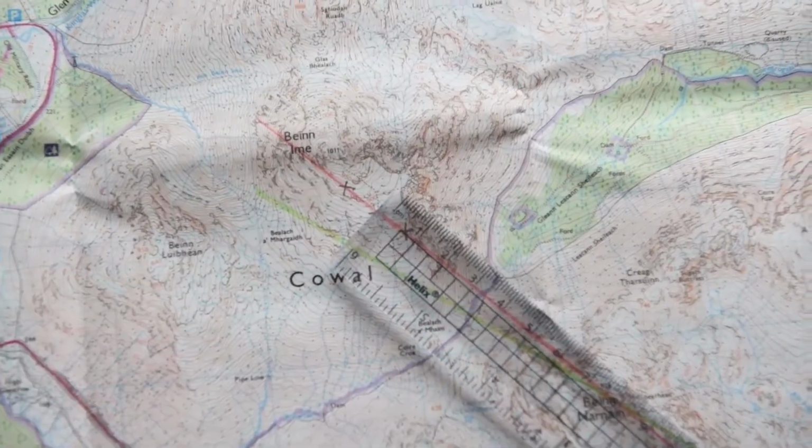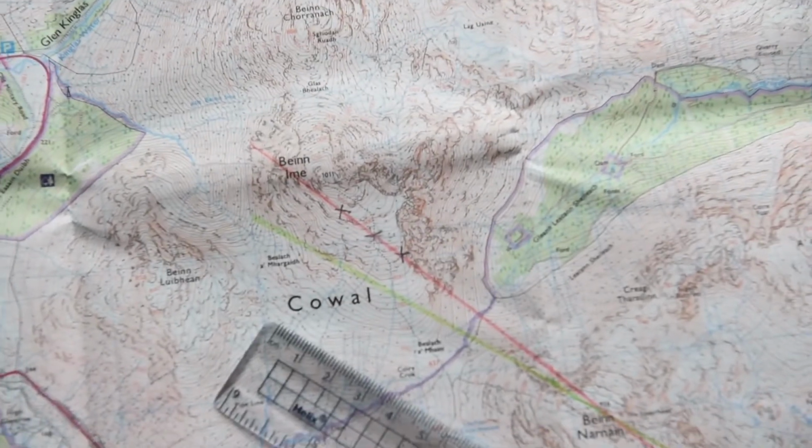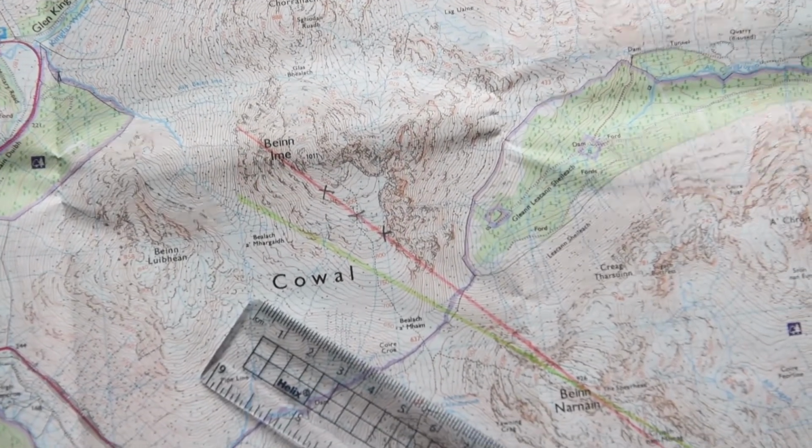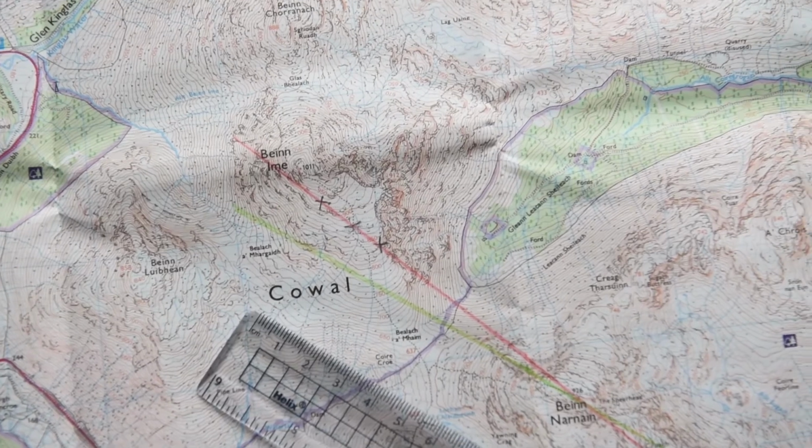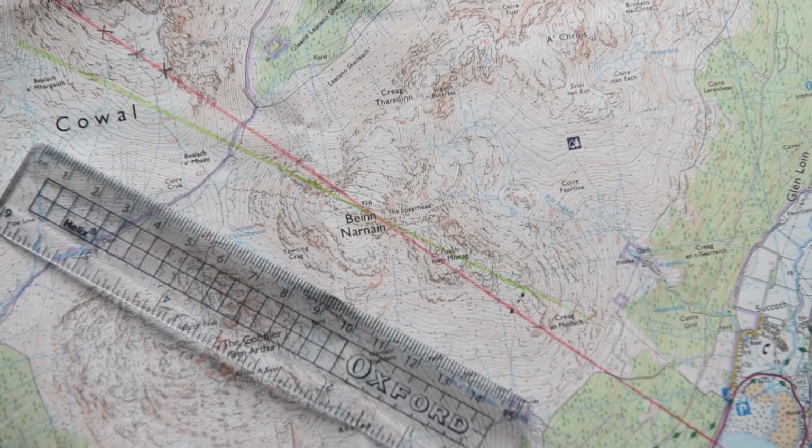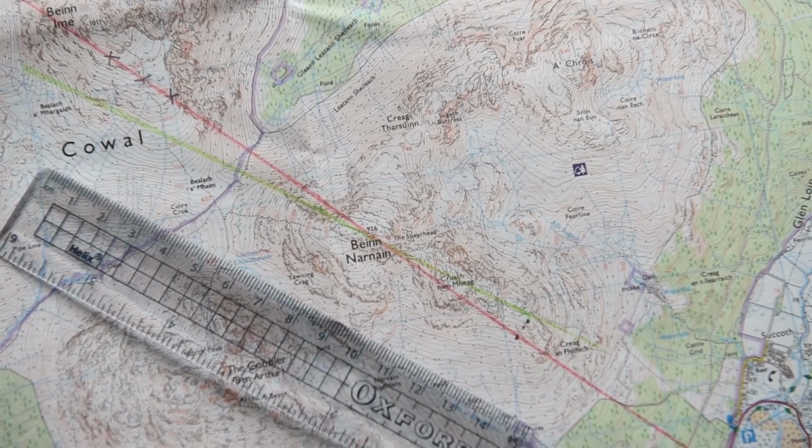However, I've come down, so I'm now only at 830 meters altitude, which means that the moon would only become visible over them at an altitude of 3.9 degrees.